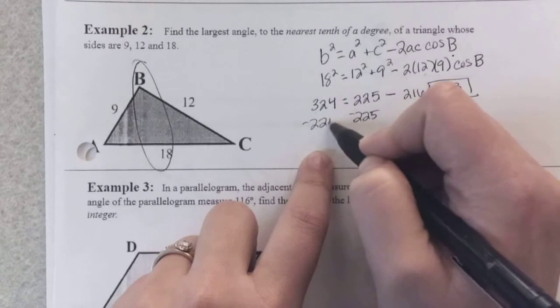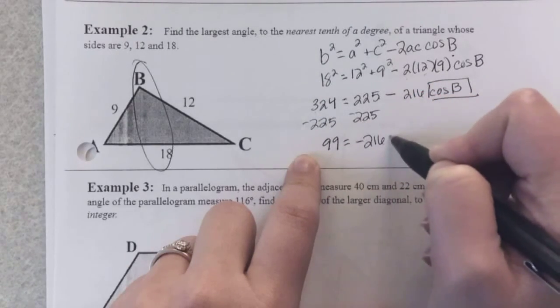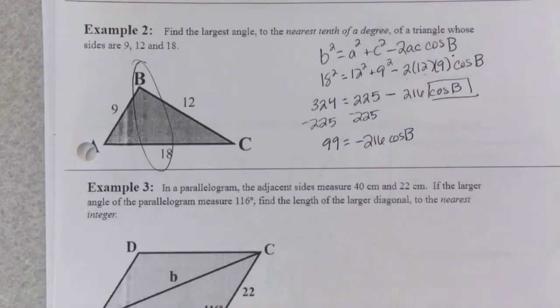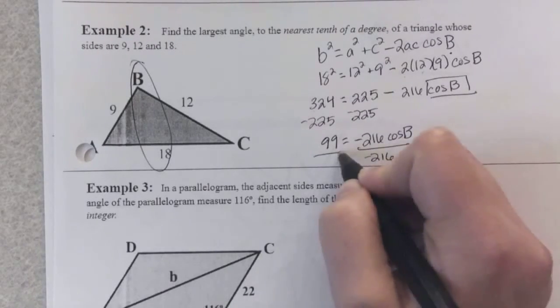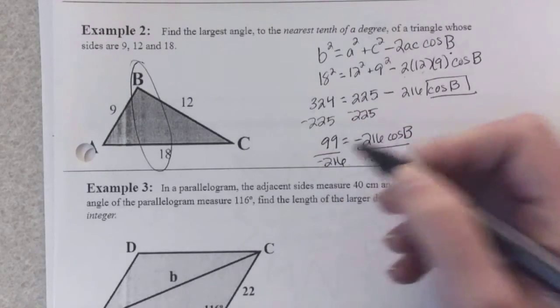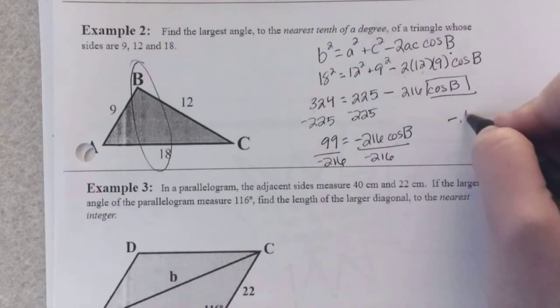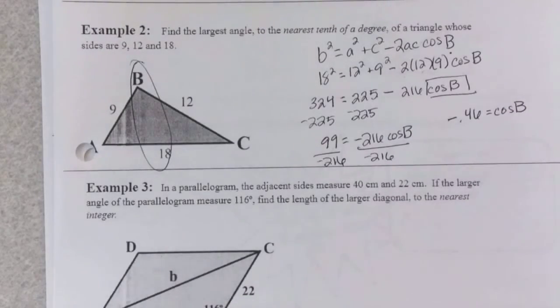All right? So if you subtract 225 from both sides, you're going to be left with 99 equals negative 216 cosine of B. Now I want the cosine of B by itself, so I'm going to divide both sides by negative 216. And I get this weird ugly decimal of negative 0.46 equals cosine of B. Now, it's fine.